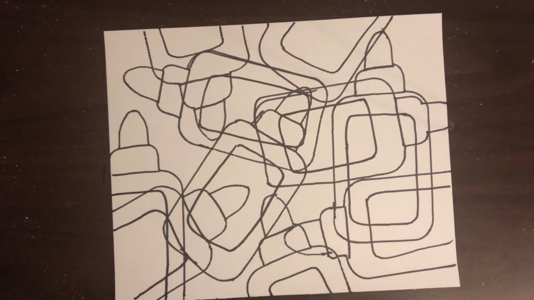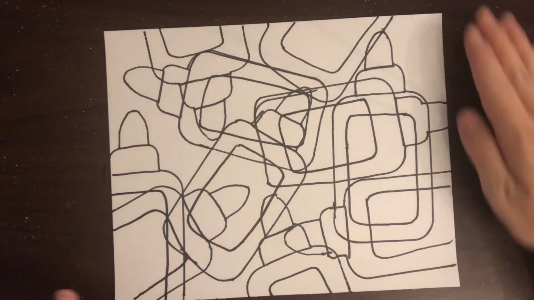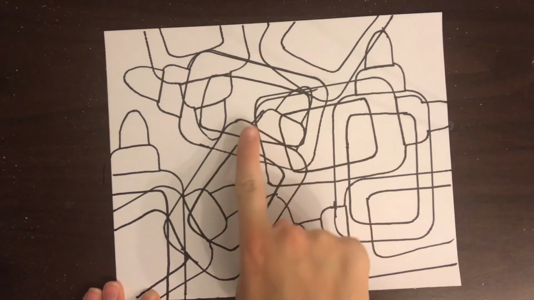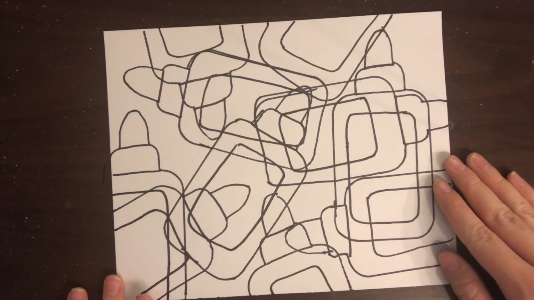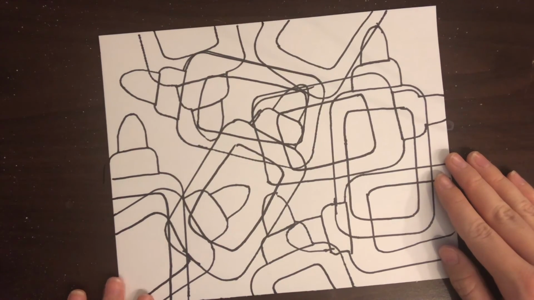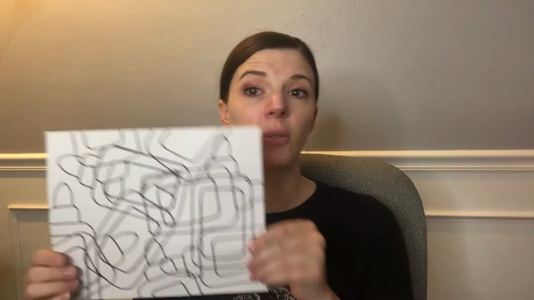So it should be a little bit hard to tell what you're looking at. I can still tell that these are glue bottles, and I feel like most people would too, but we definitely have a lot of areas of overlapping lines where it gets just a little bit blurry and hard to tell what we're looking at. So here is my contour line drawing all finished.